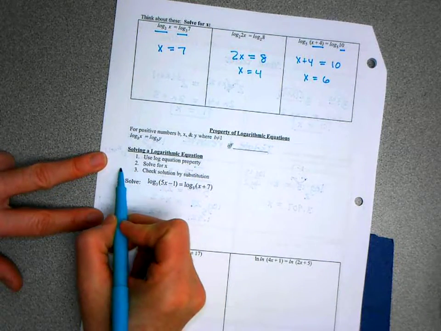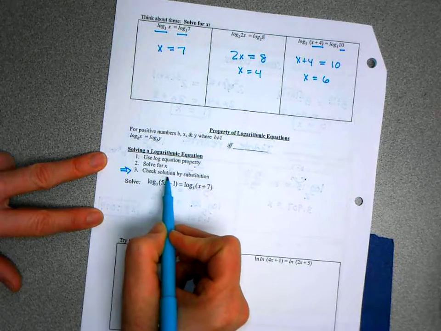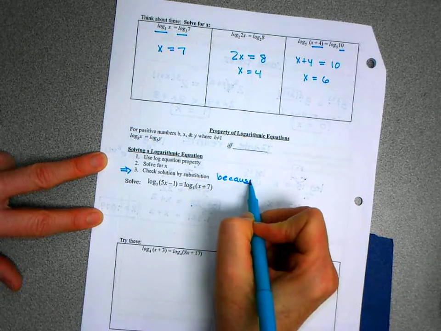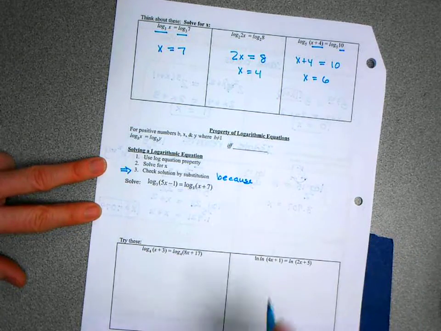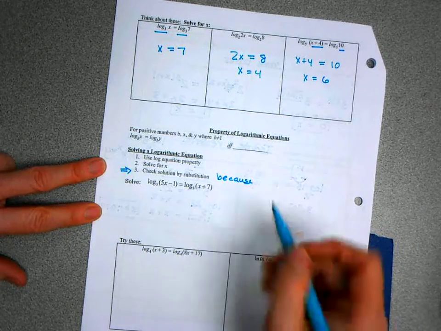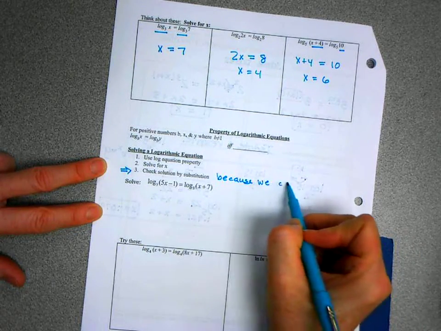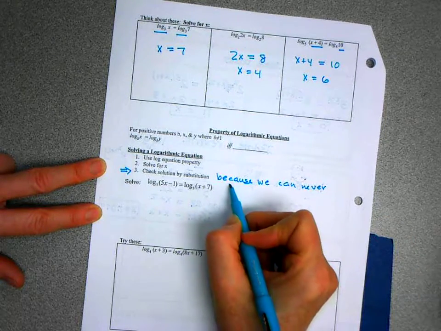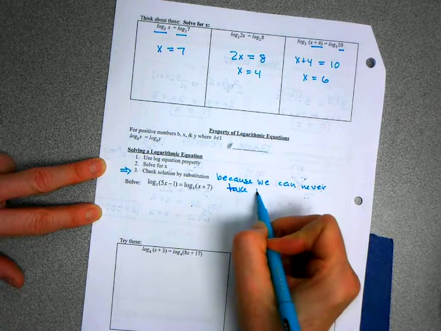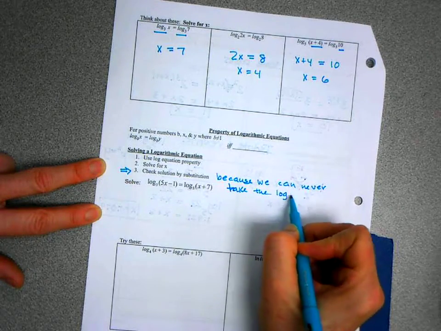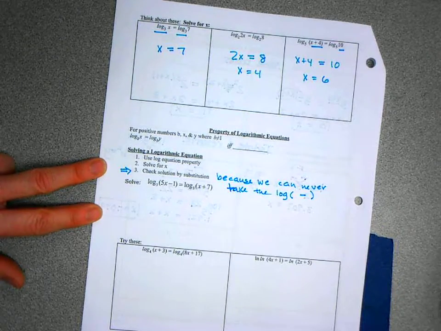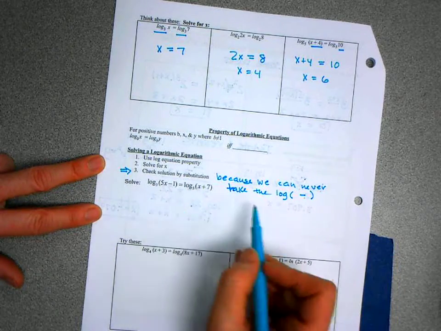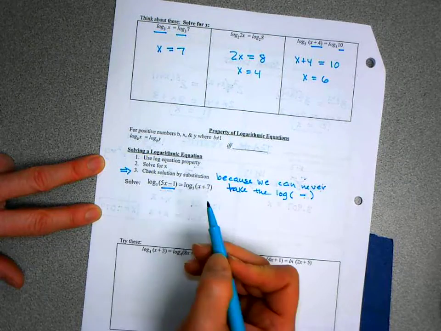We must check our solutions by substitution because we can never take the log of a negative number. So we have to check to see that our answer doesn't give us a negative number here, okay?